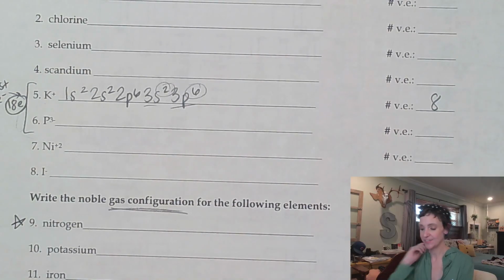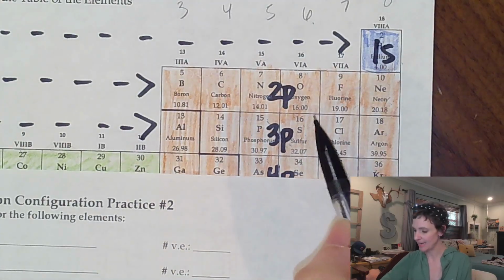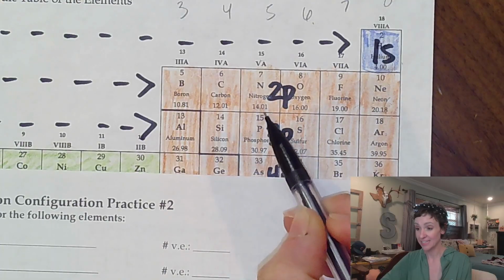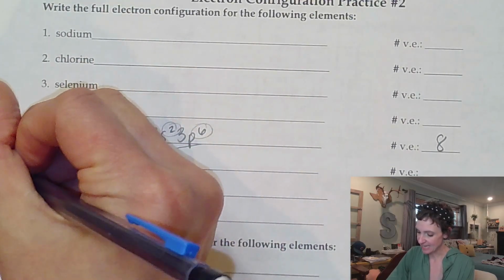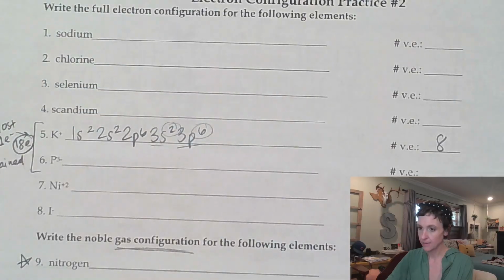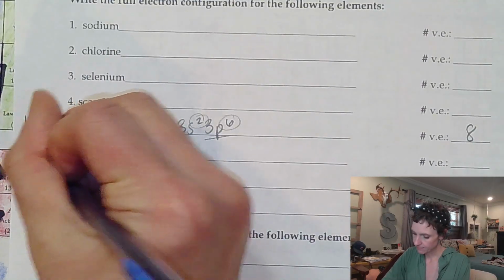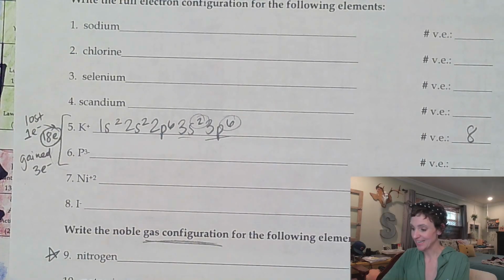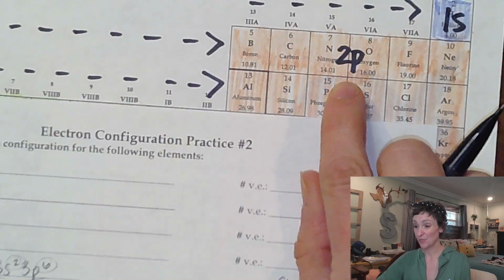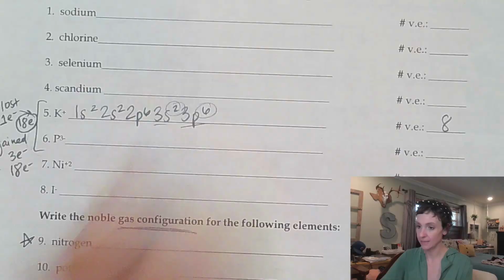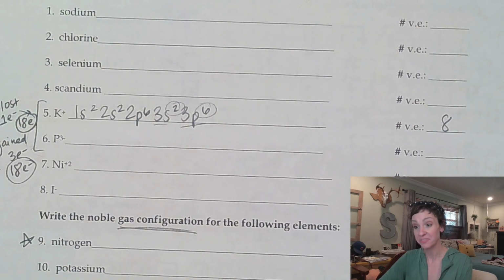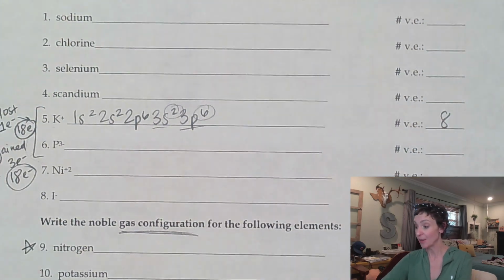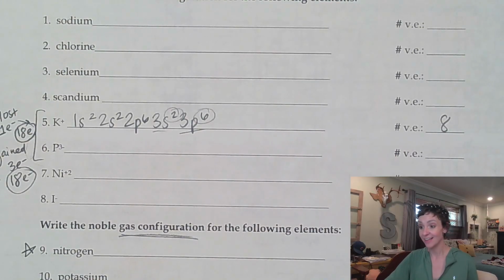So then I have phosphorus. Phosphorus is right here, normally has 15 electrons, but this charge of a -3 means that he has gained 3 electrons, which means phosphorus neutral 15 electrons plus 3 means he has 18 electrons. 18 electrons, just like that potassium ion. They're isoelectronic with each other. They are both attempting to look like argon electronically.